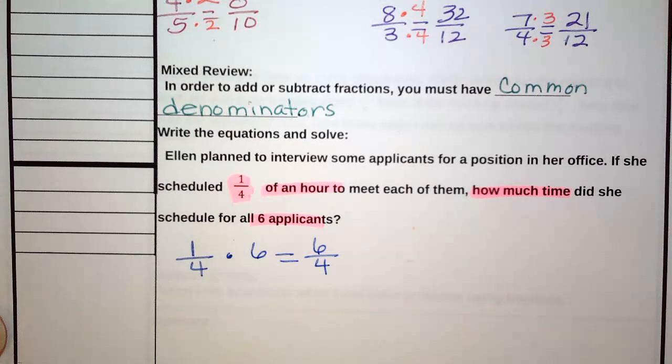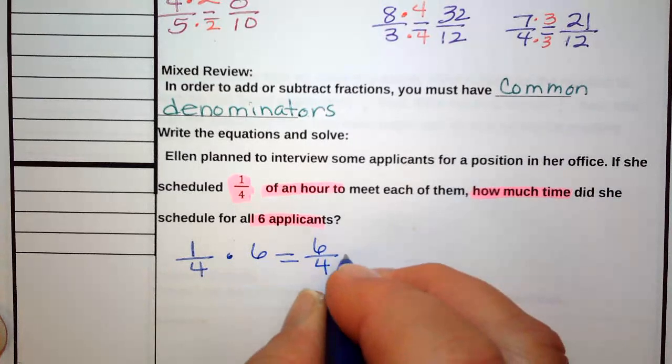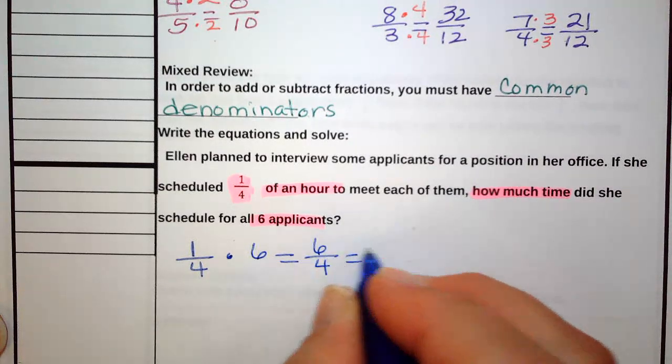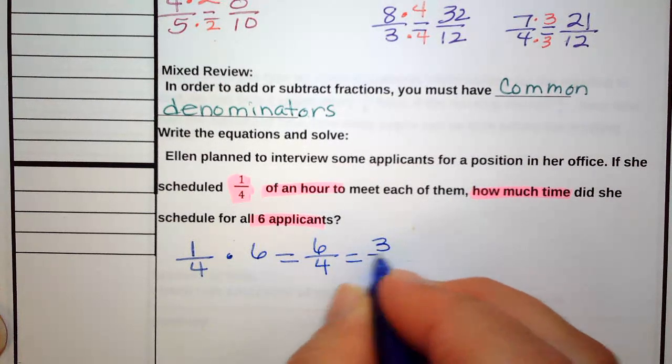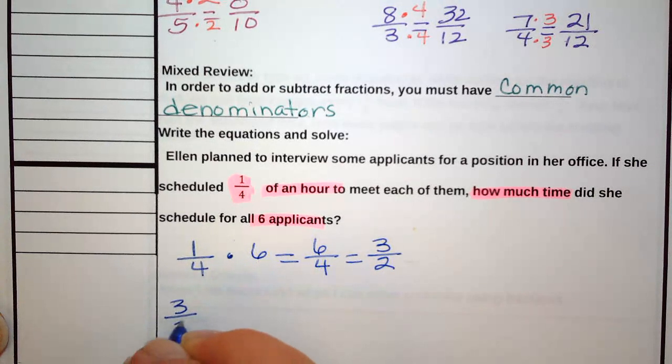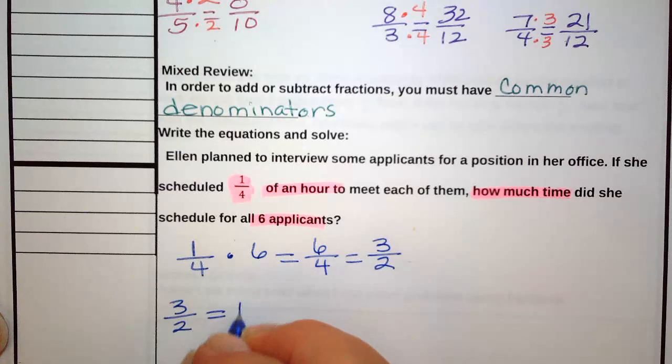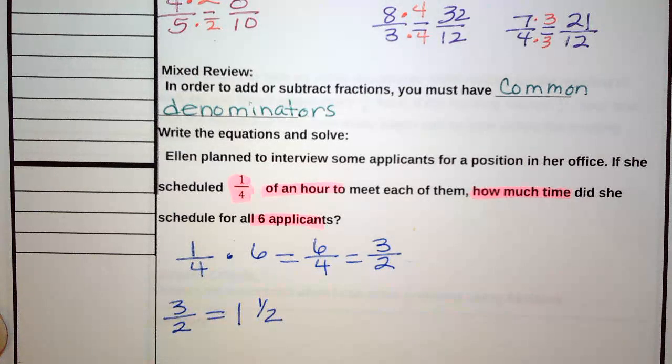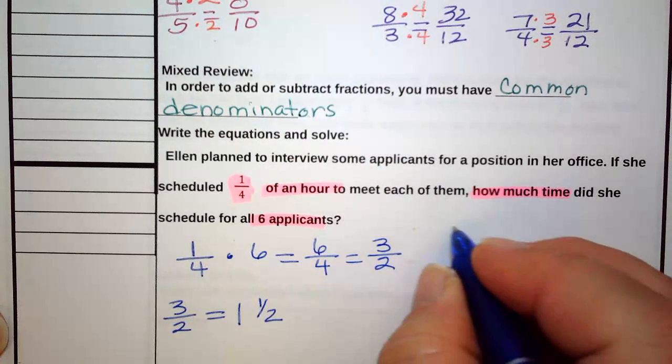Can I simplify that? Yes, I can factor out a 2. 6 divided by 2 is 3. 4 divided by 2 is 2. So, how much time did she have? 3/2 is the same as 1 1/2. So it would take an hour and a half to interview the 6.